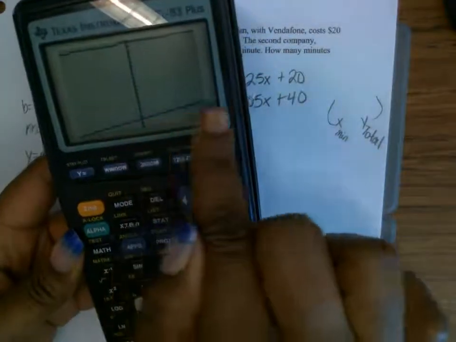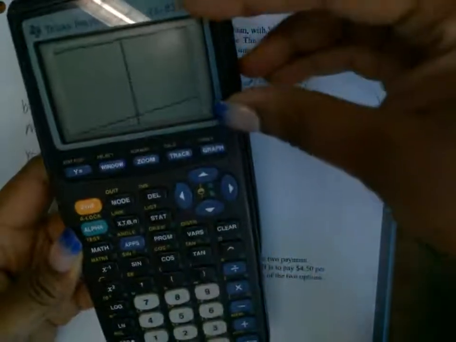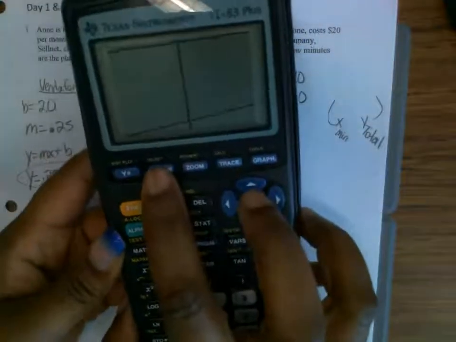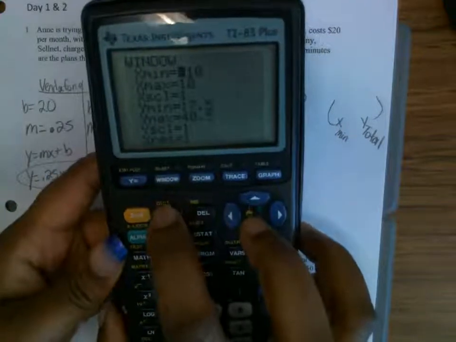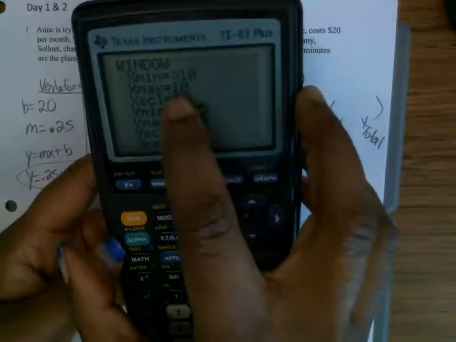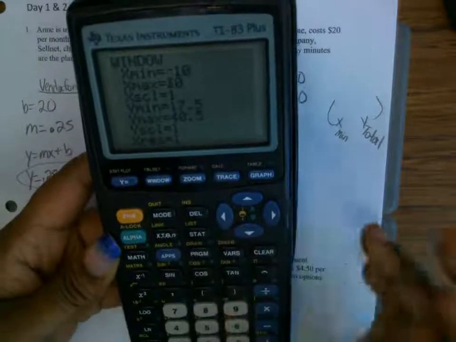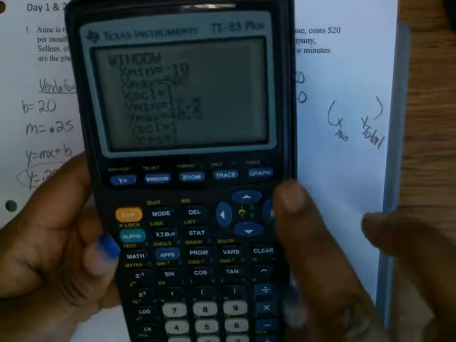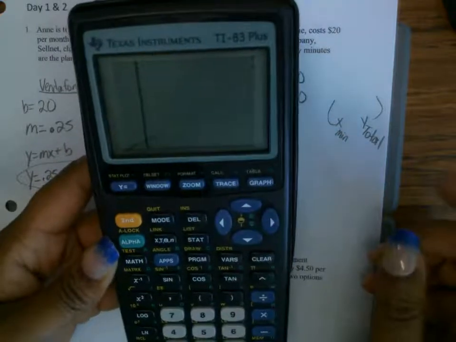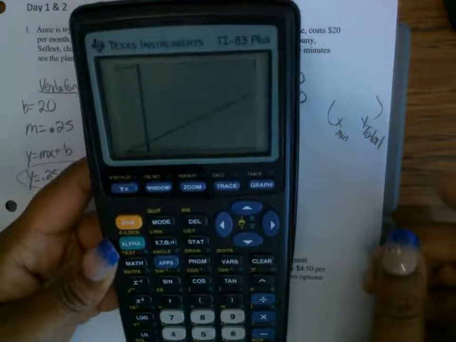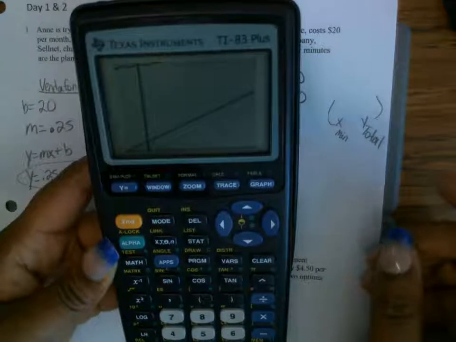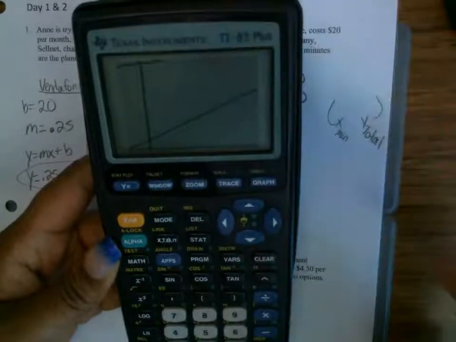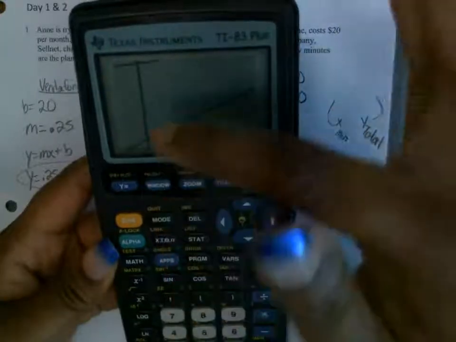So I need to go a little bit further out on the x-axis so I can get where they actually cross. In order to do that, I can go to Window, and I can go from my x value all the way up to, let's try 50 and see what that does in the graph. Okay, so I need to go over some more and probably up some more.